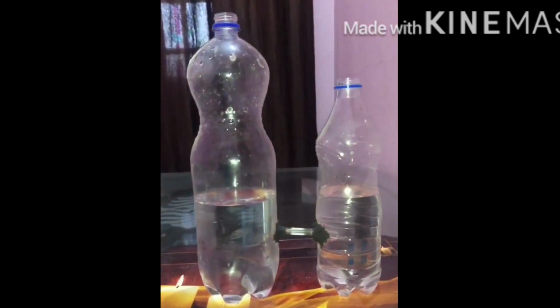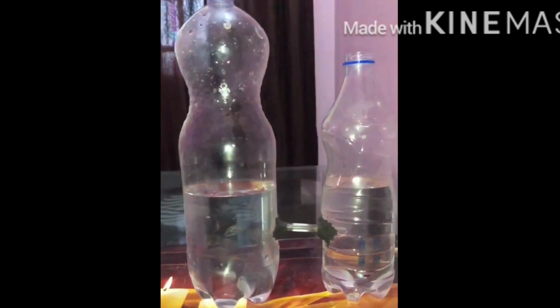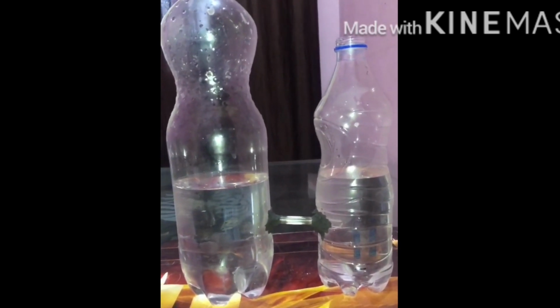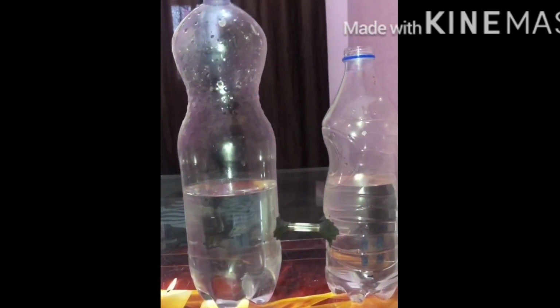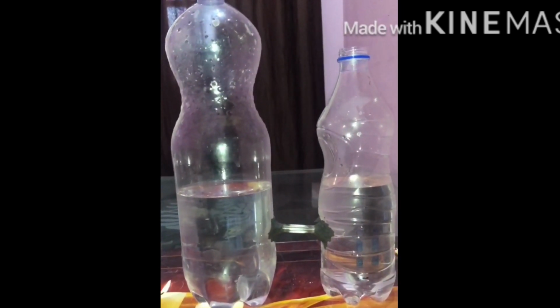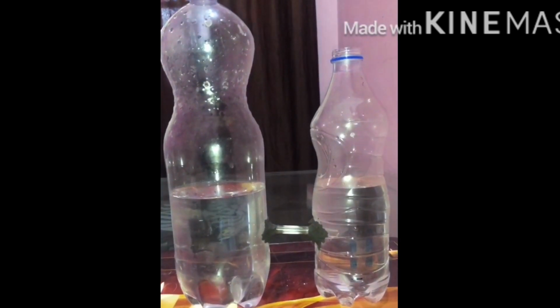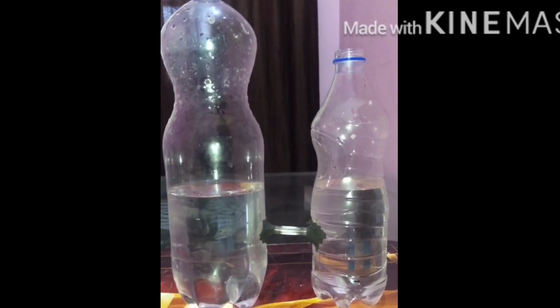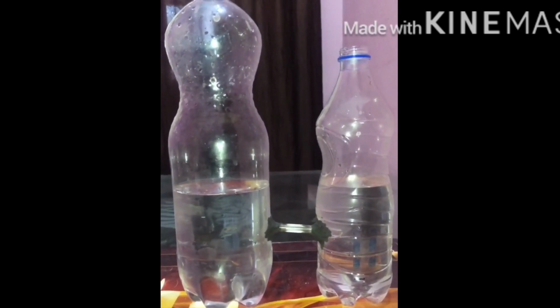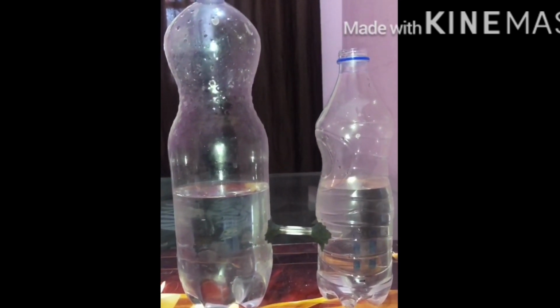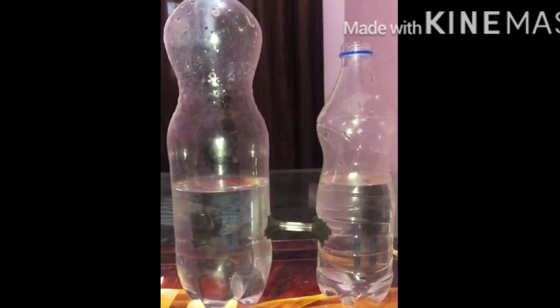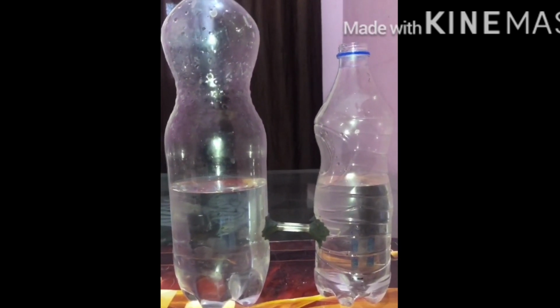So from here we can conclude that for the flow of liquid to take place, the important factor required is the difference of heights. If there is any difference of level of liquid, the liquid will flow, otherwise it will not flow. Now we will be using this example to understand the flow of current from one point to another point.